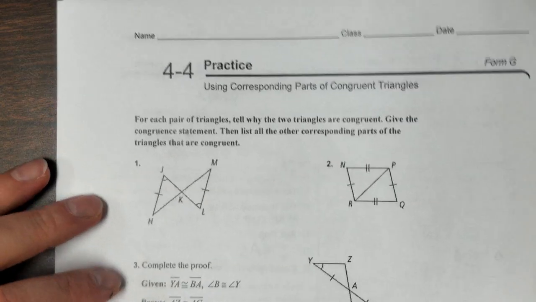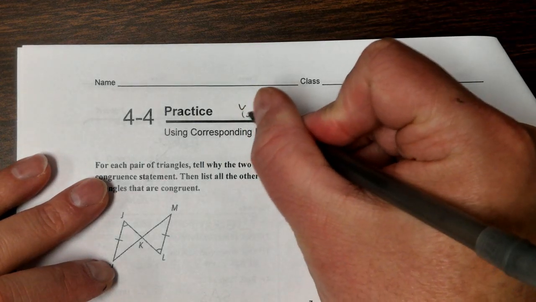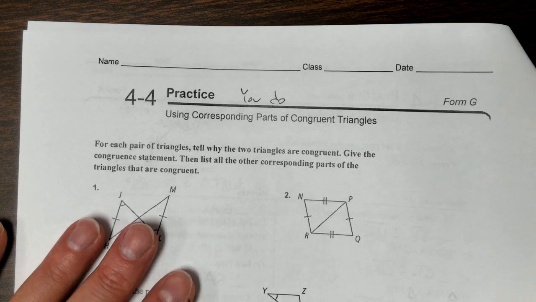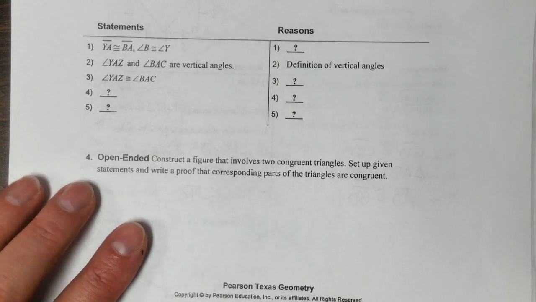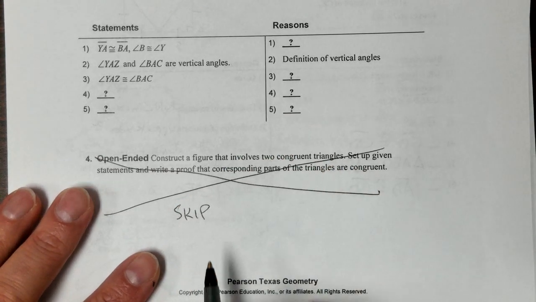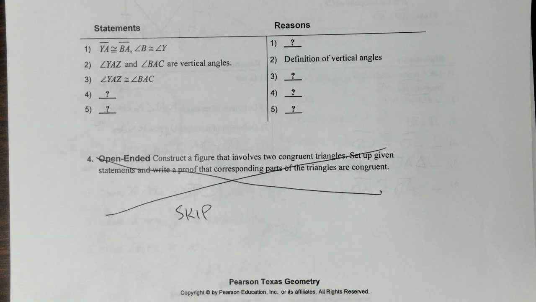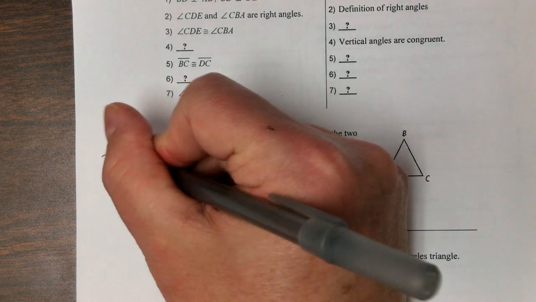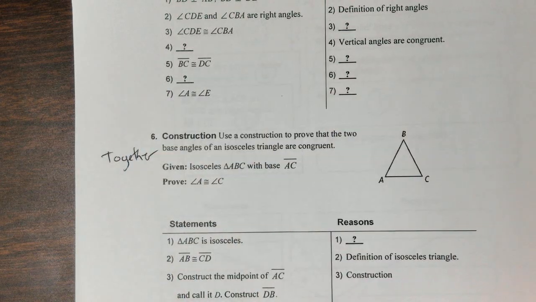Now let me give you a couple of hints on this one. I will say you do this one, the Form G. This is like what you did earlier, except on number 4, I'm going to let you skip this one. You can skip number 4. Okay, and then we will do 6 together, like we did some of these others.